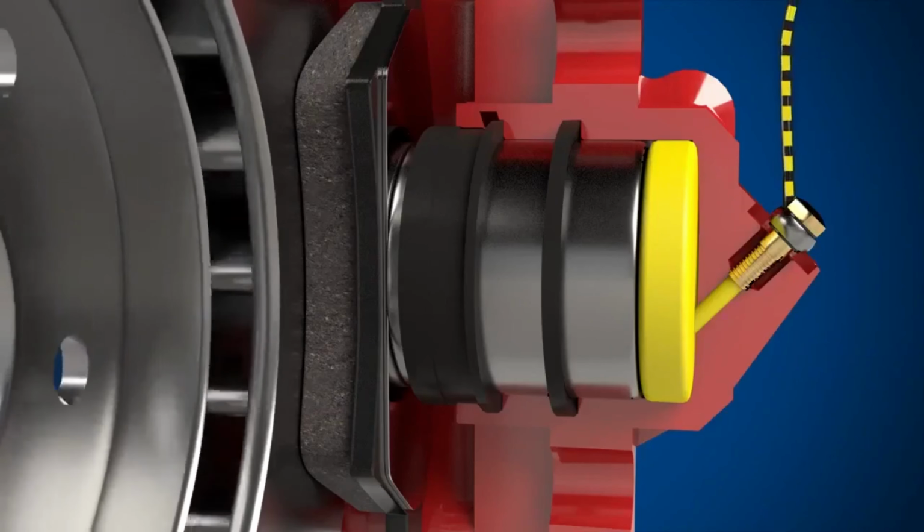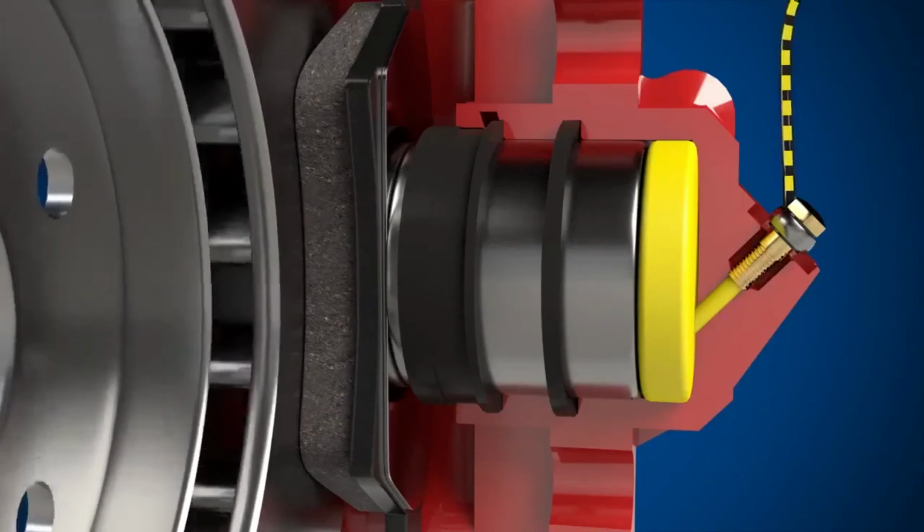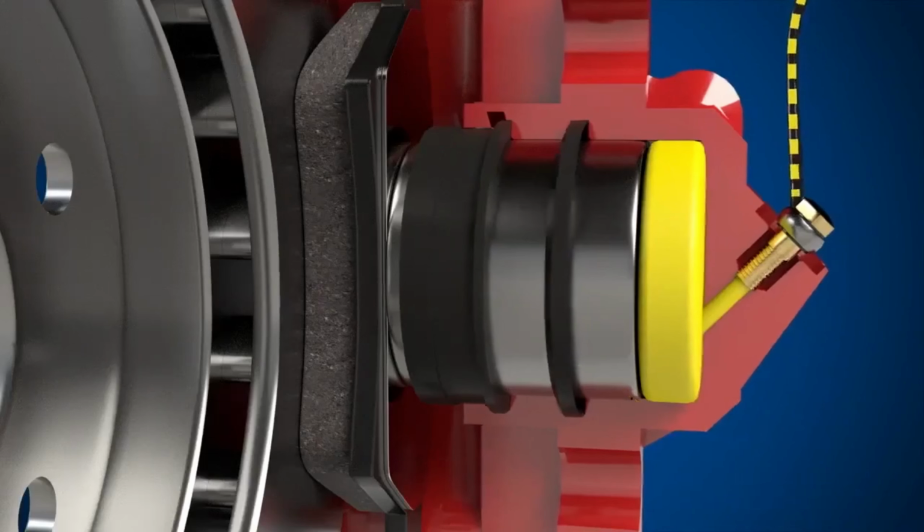Now, the inner brake pad cannot travel any further, so hydraulic pressure forces the caliper body back along the slider pins, pulling the outer brake pad against the outside of the brake disc. When the brake pedal is released, the inner piston seal reverts to its original position, withdrawing the piston.